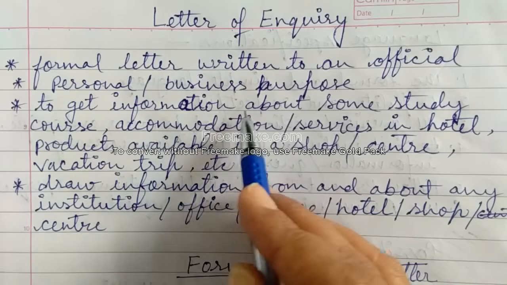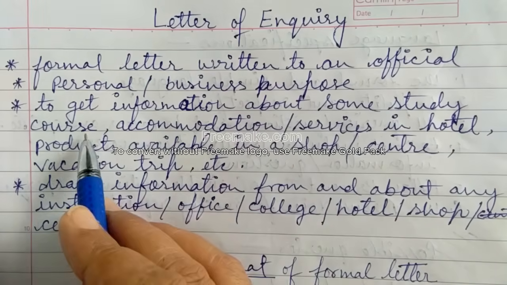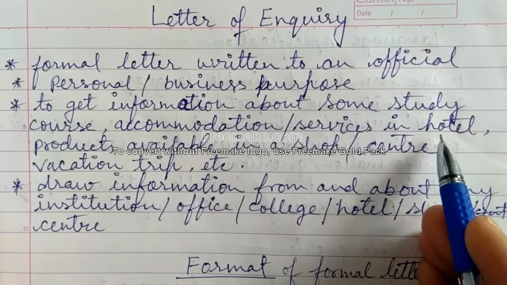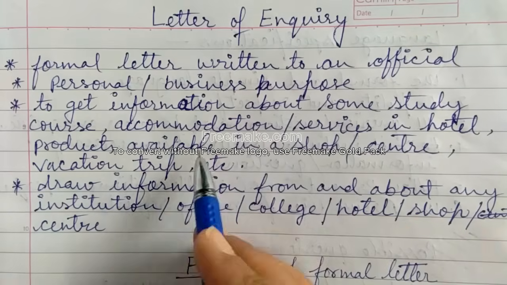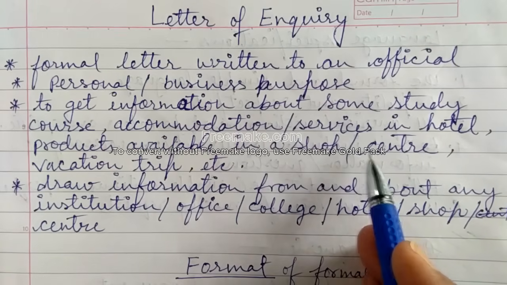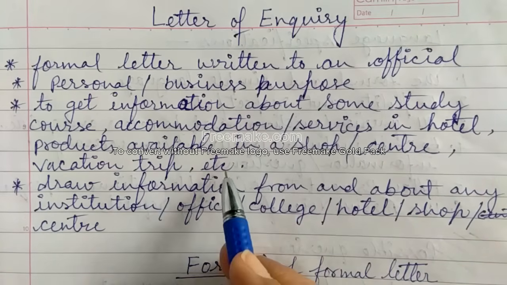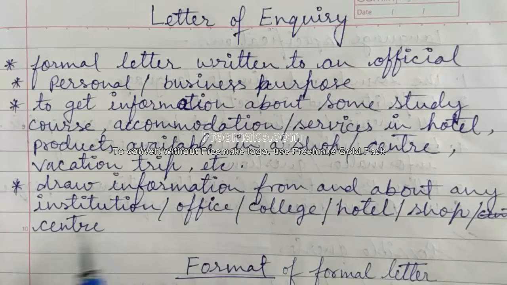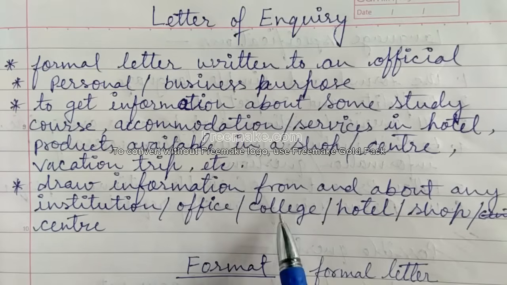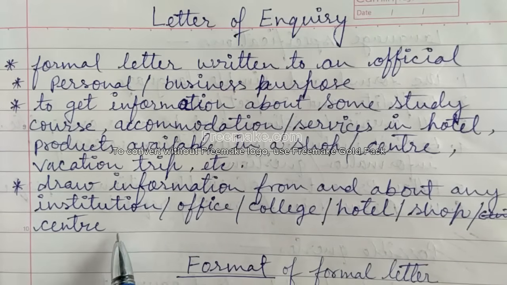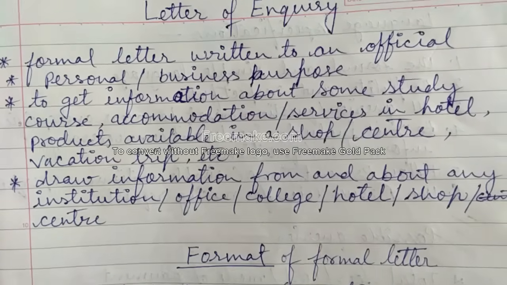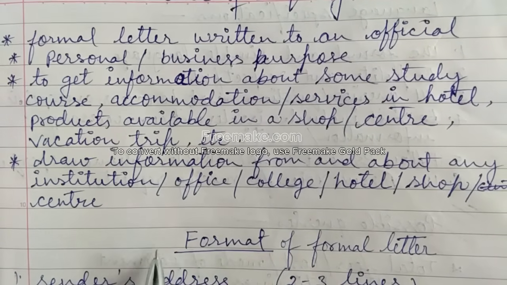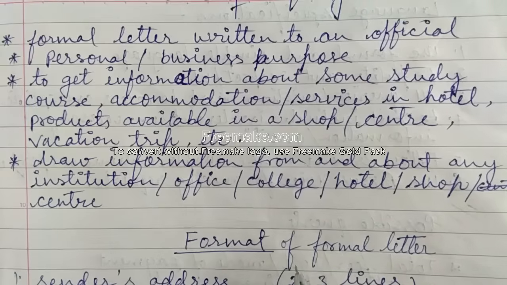It is written to get information about some study course, accommodation, services in a hotel, products available in a shop or center, a vacation trip, etc. It is written to draw information from and about any institution, office, college, hotel, shop, center, and so on. Let me tell you that it is written in the format of a formal letter.